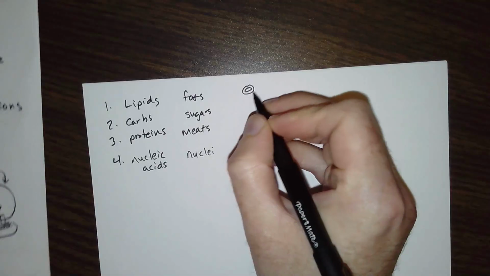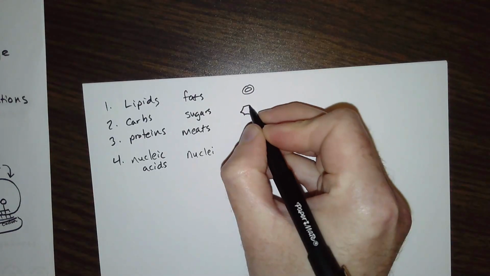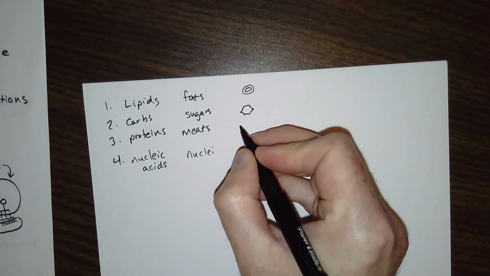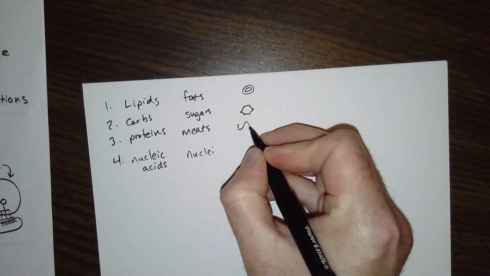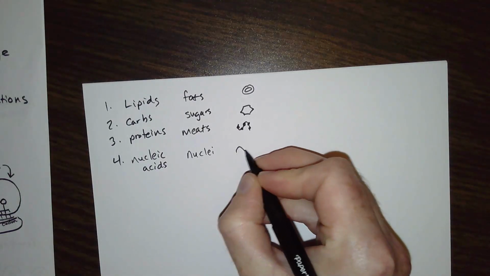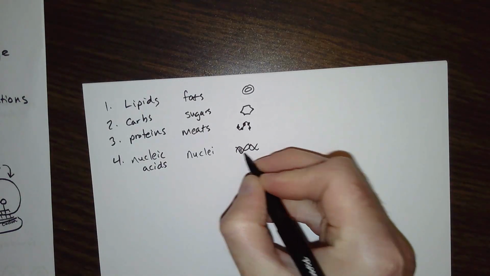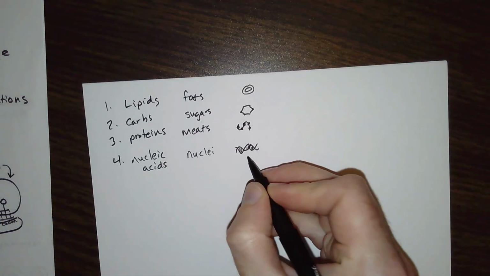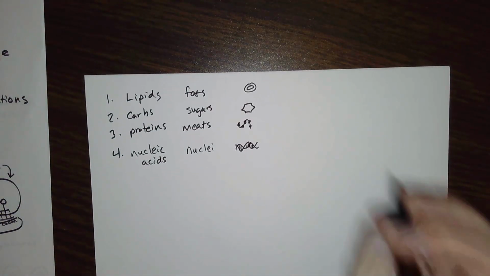The cell membrane, the glucose hexagon, the beads on a string that fold into shapes for proteins, DNA that we've been learning about all year. I made a really bad DNA right there. And then what do they do?